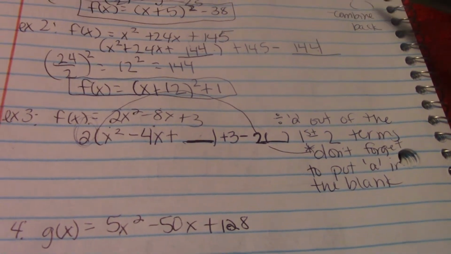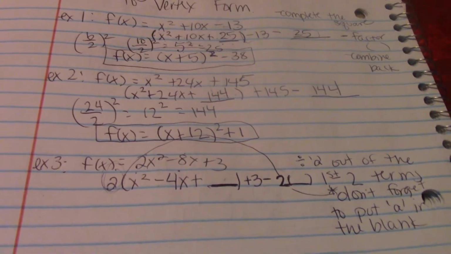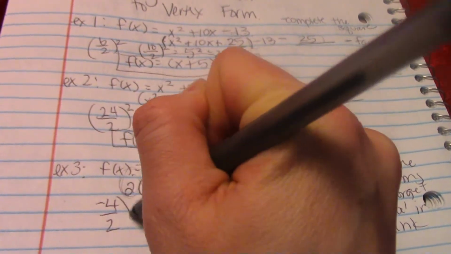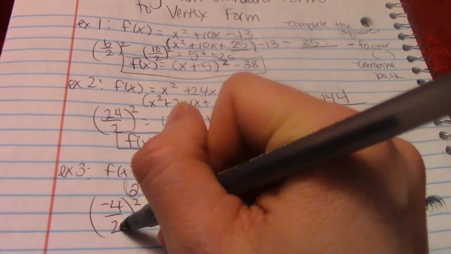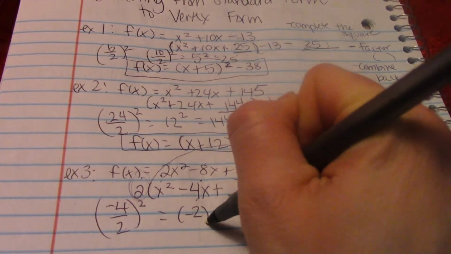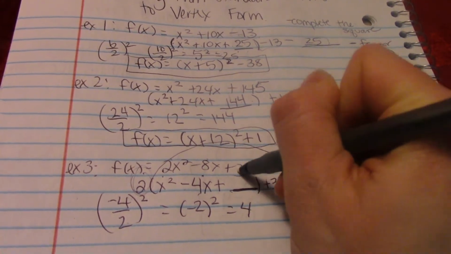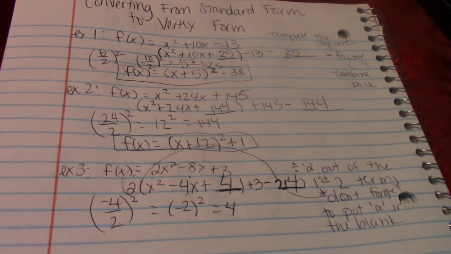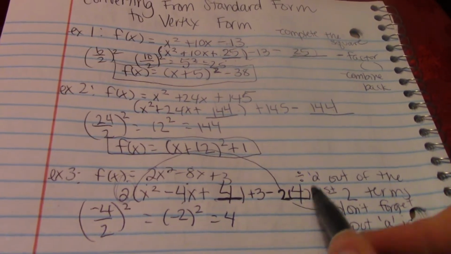So our steps are still the same. So now we need to complete the square. So negative 4 over 2 squared. Negative 4 over 2 is negative 2. Negative 2 squared is 4. So 4 and 4. So now we need to factor what's inside and combine the back.